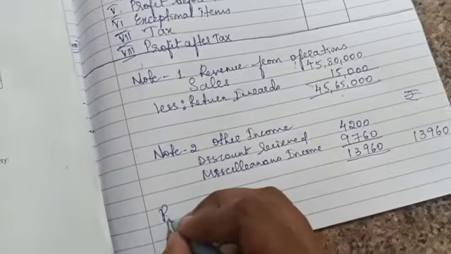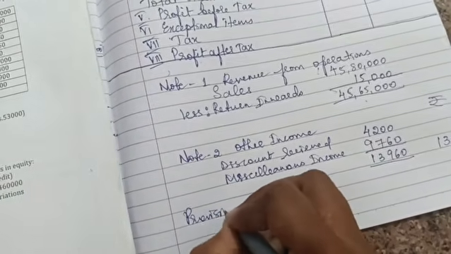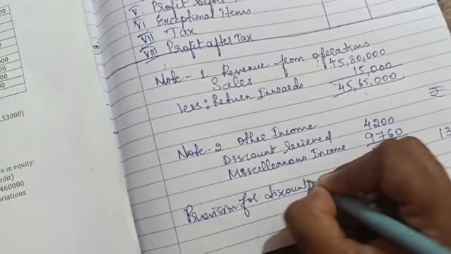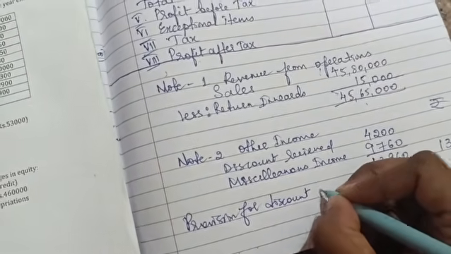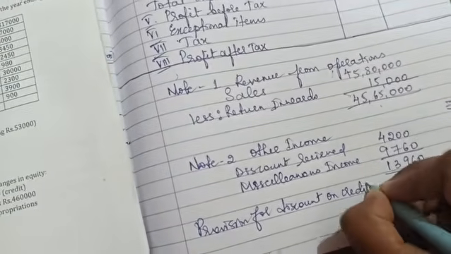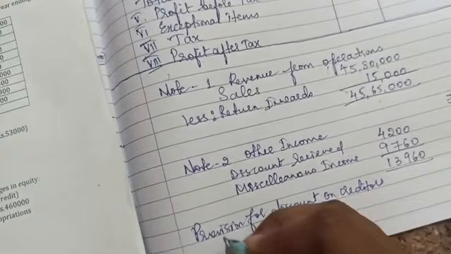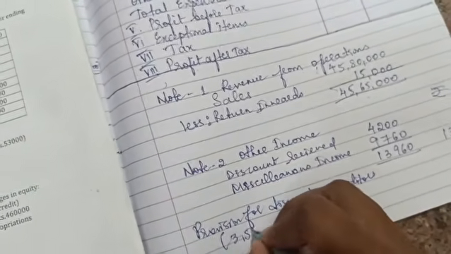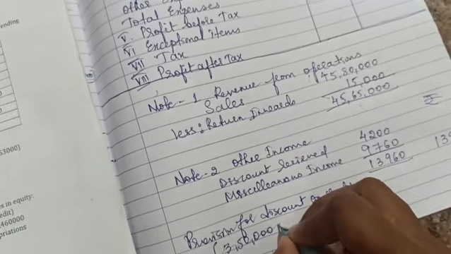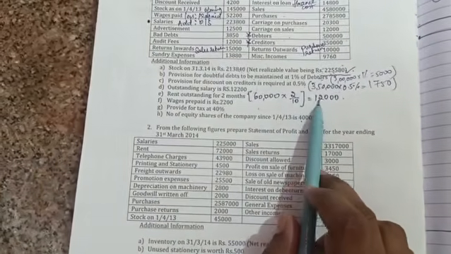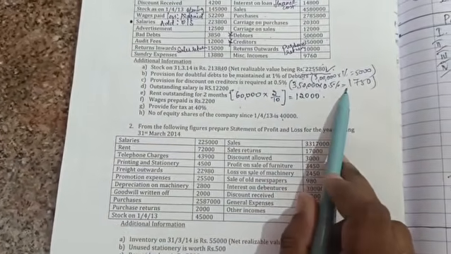Right here rupees, provision for discount on creditors. Three lakh 50,000 into 0.5%, which you have already calculated. You remember we have calculated here 3 lakh 50,000 into 0.50% will be 1,750.